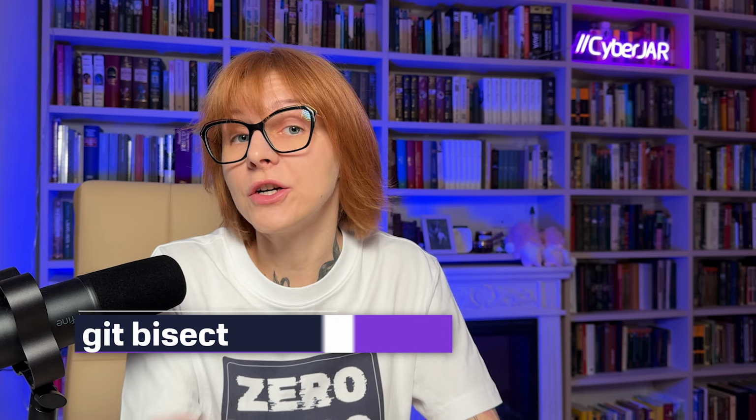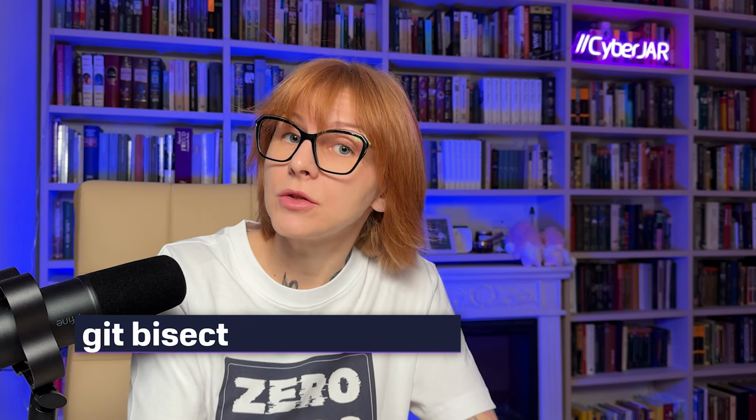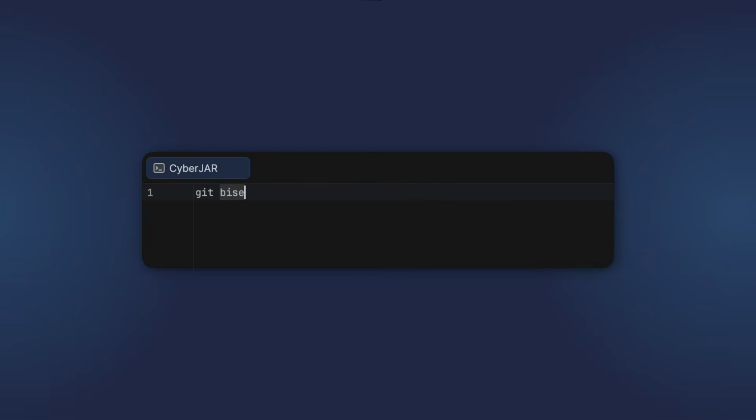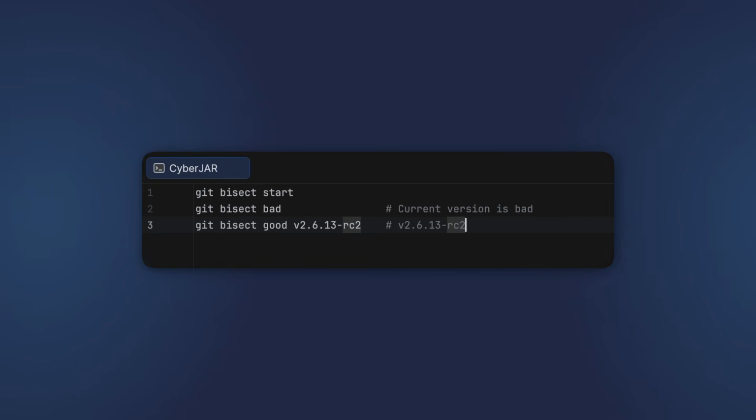Git bisect is a very interesting command that can help you discover a commit that introduced a bug. The command uses a binary search for that. You give it a bad commit that you know contains a bug and a good older commit without the bug. After that, git bisect picks the commit between them and asks you whether this commit is bad or good.